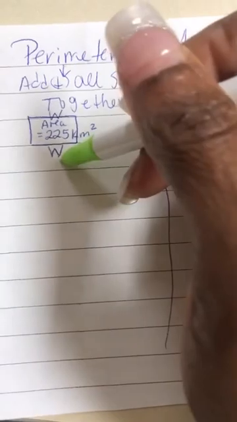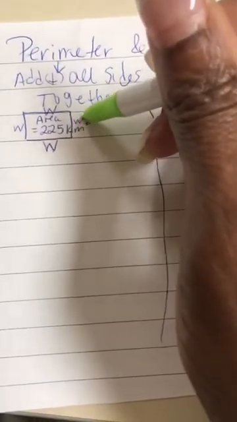So let's start here. If this side is W, that means that right across from it, this side is also going to be W. Since this is a square, all four of the sides are going to be the same. In order to find the perimeter, I'm going to add them all together.